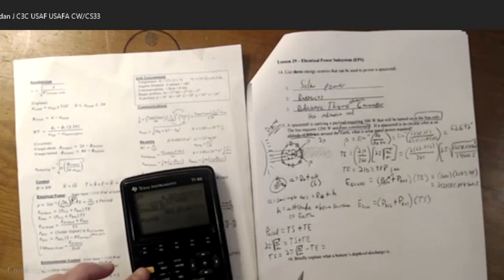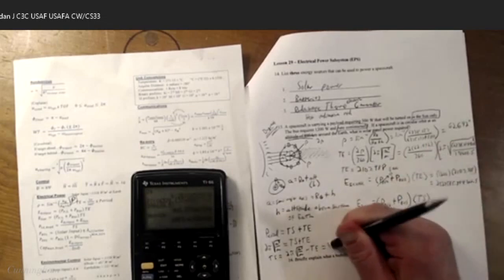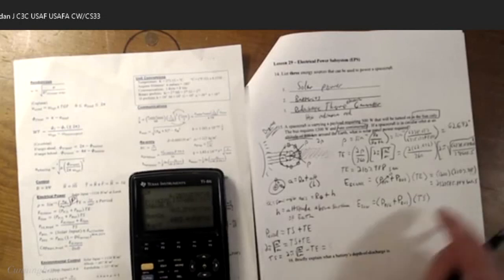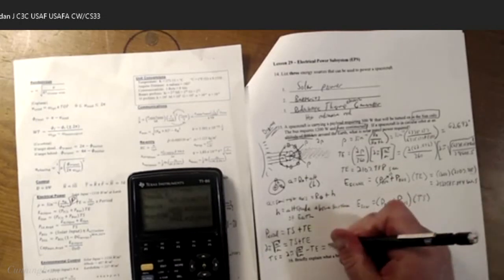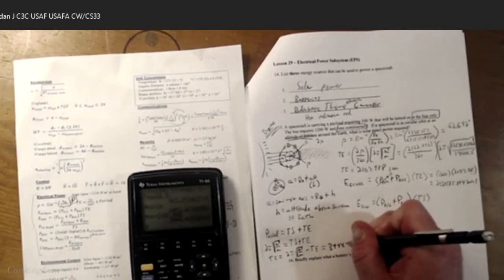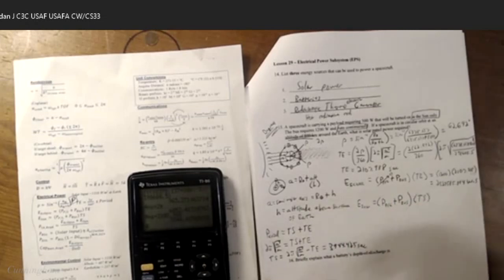Okay, so the total period being 6052 seconds, minus time we spent in eclipse, which was 2107.988. So 3944.425 seconds is how much time we spend in the sun. Whew. Okay.